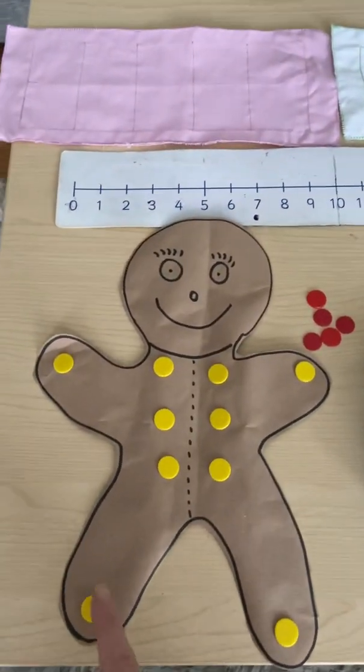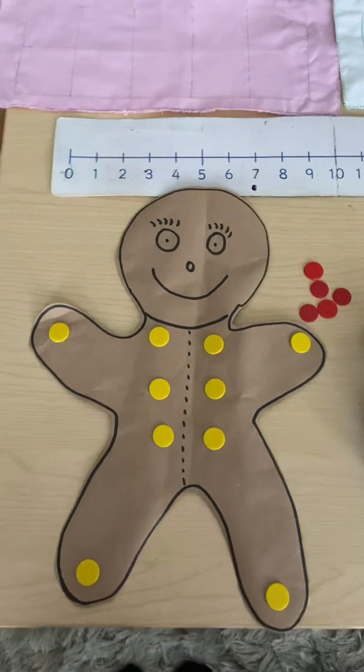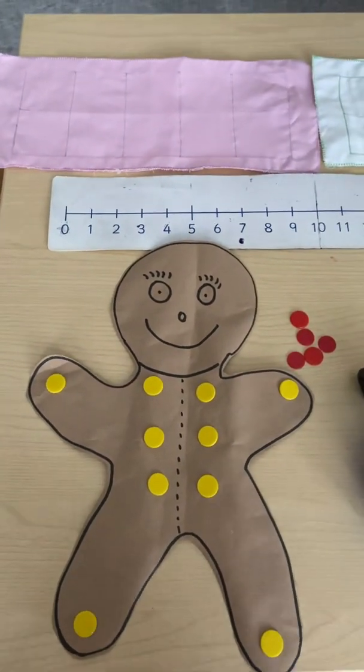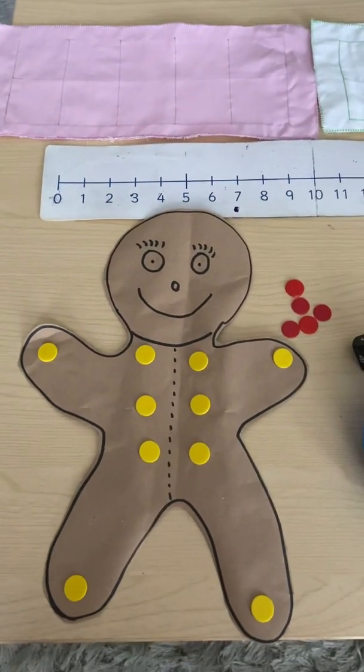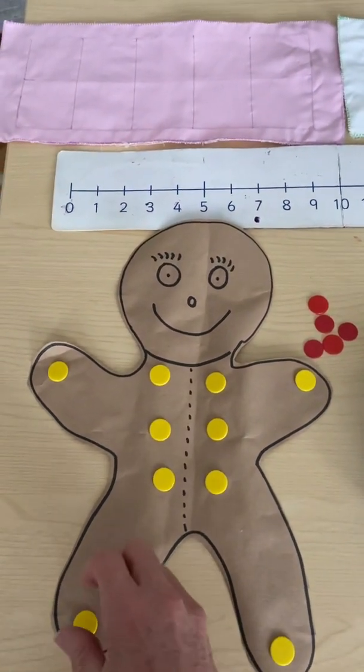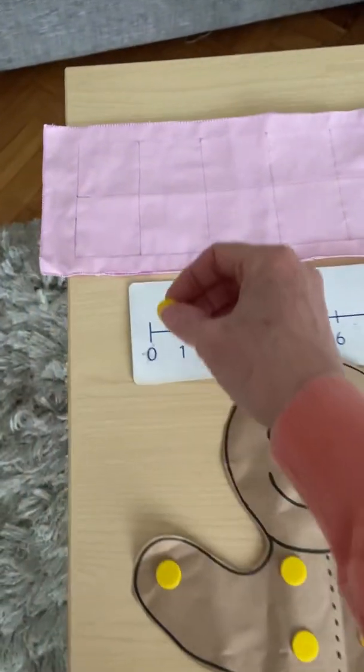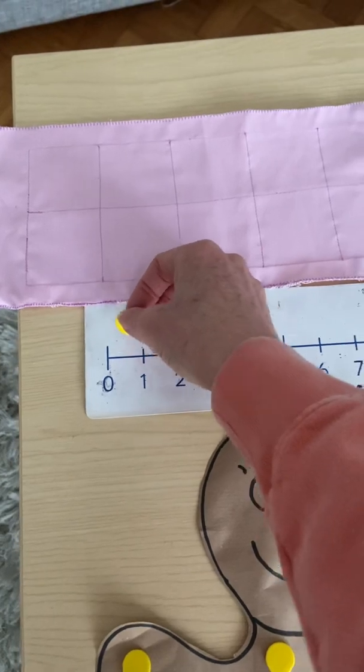So we think that 5 and another 5 is 10. But again, we want to check it. Let's prove it. So what you could do, 2 things. You could put it on the number line. Oh, hang on. Let's start on that one.